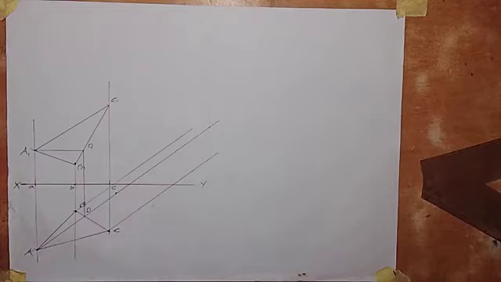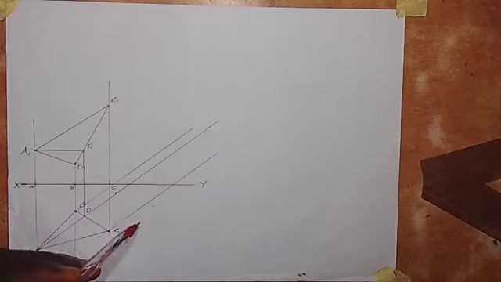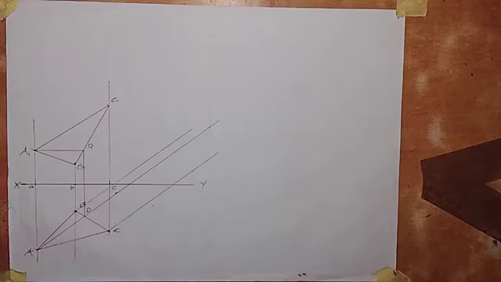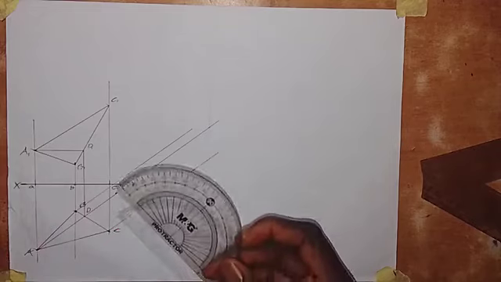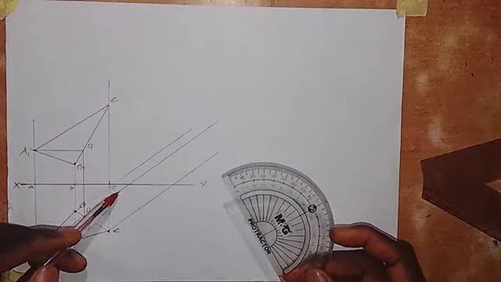Now, the next thing that we are going to do is that we want to draw a line that will be perpendicular to these three lines. To draw a line that is perpendicular to this line, what we have to do is make use of my protractor, okay? Set this line at 90 degrees on this line.